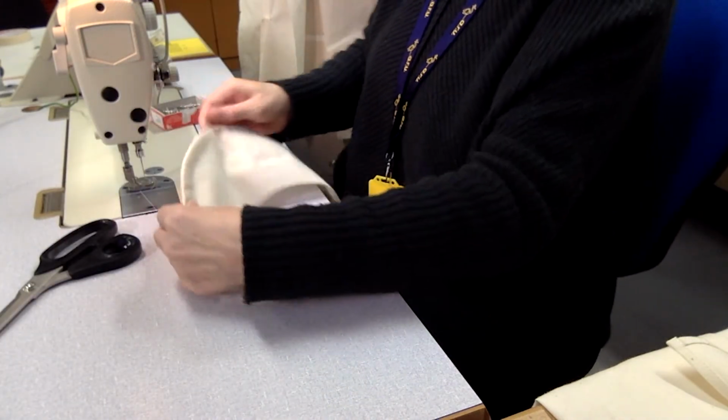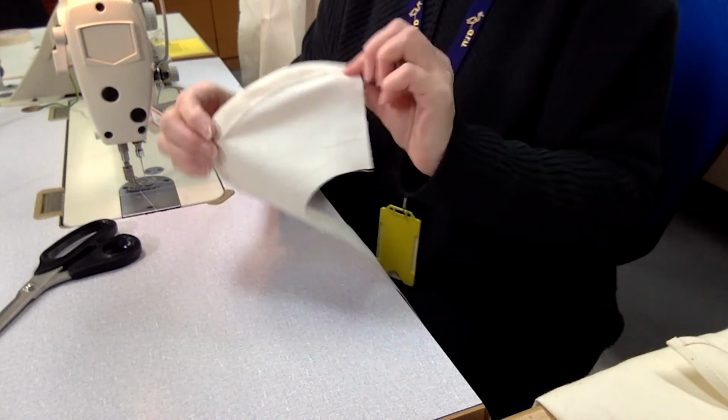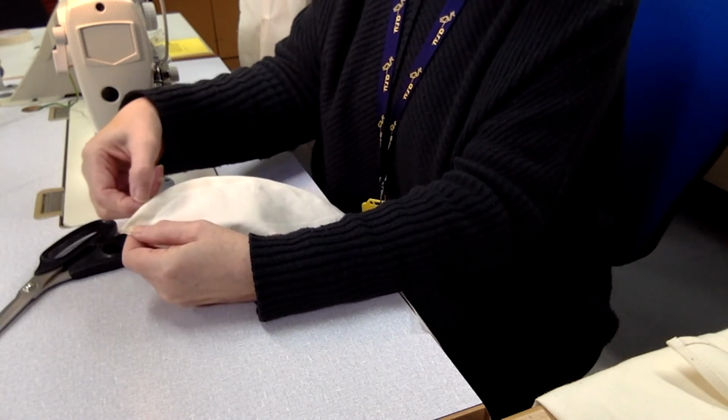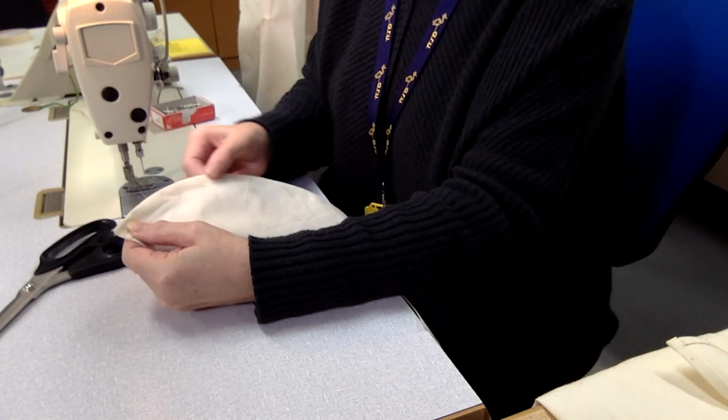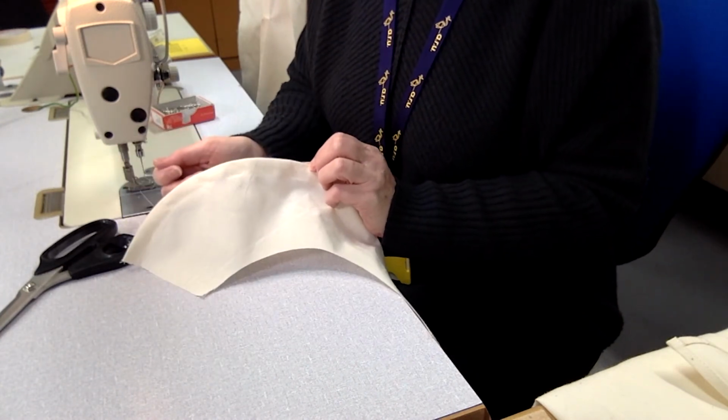Okay, so that is the edge of that flounce now faced. Okay, so that's another way you could do that. You could also put another little line of stitching just to make that really, really crisp if you wanted. That's entirely up to you.